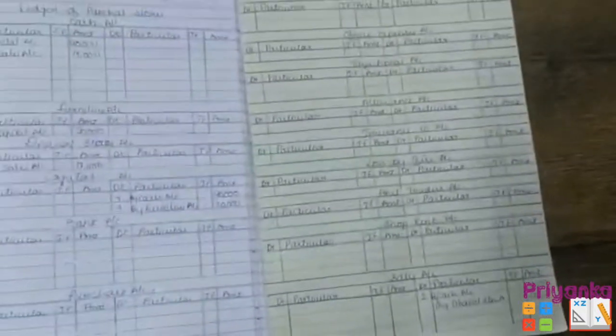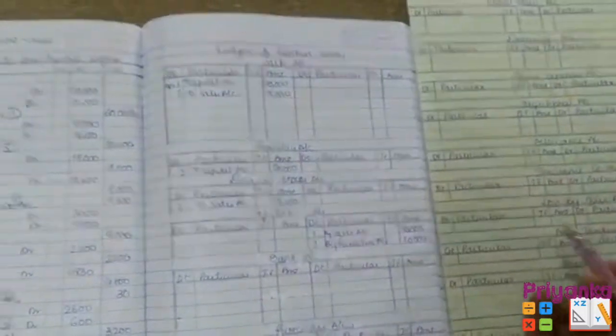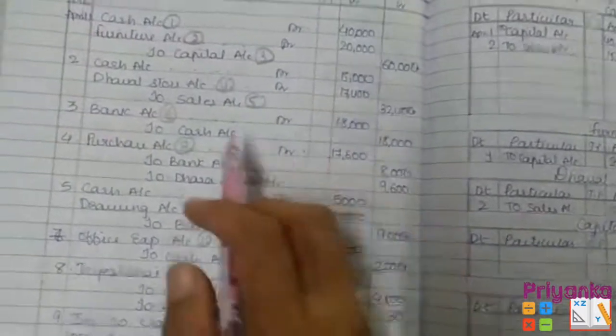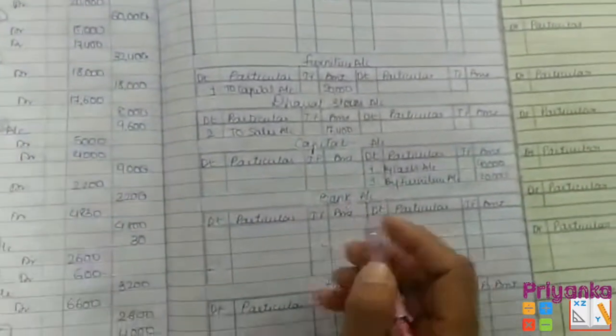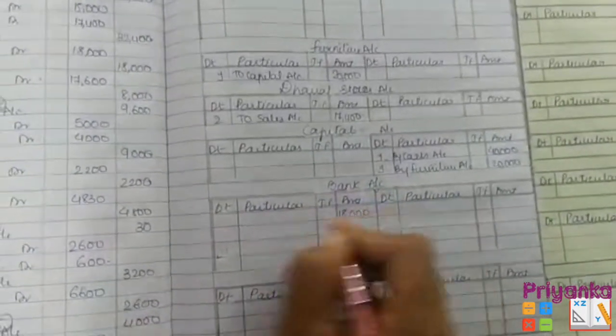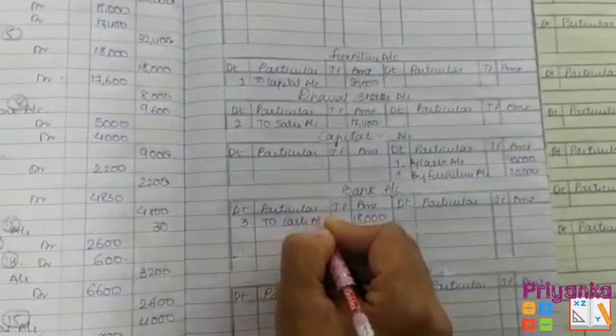Now here you can see I put a separate page, but you have to continue with your next page. For the explanation I kept a separate page. Next, bank account with the 18,000. So come to the bank account, come to the debit side and write down 18,000 with the date 3, and we'll write down the opposite account, cash account.